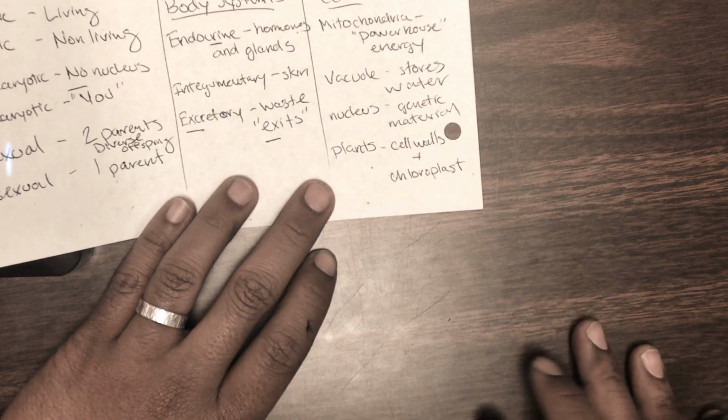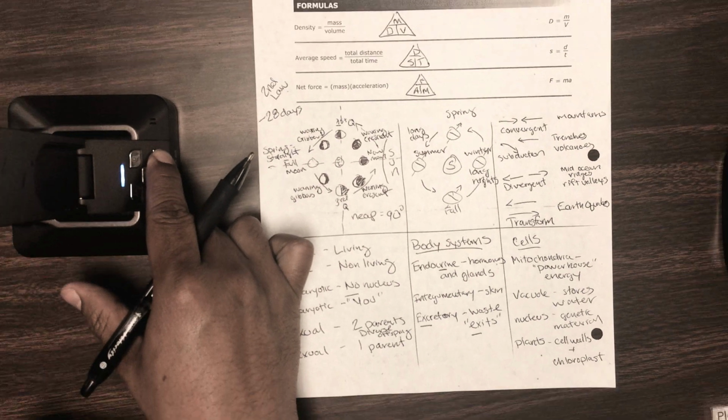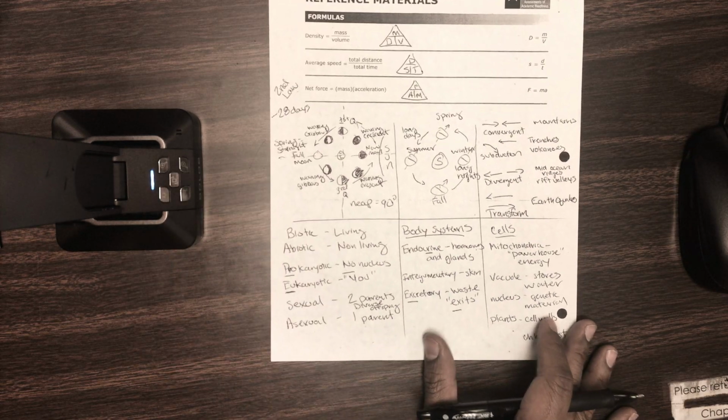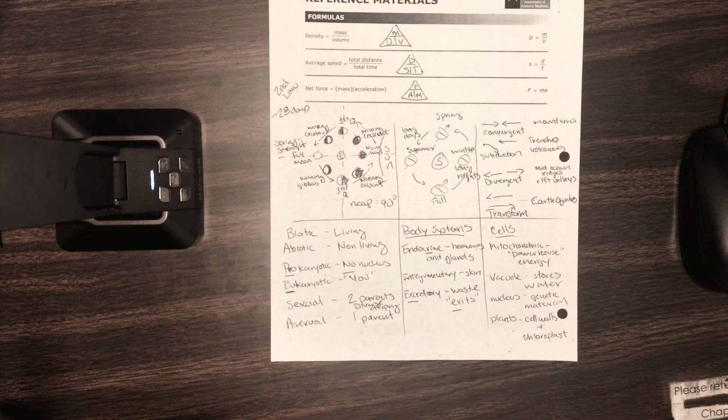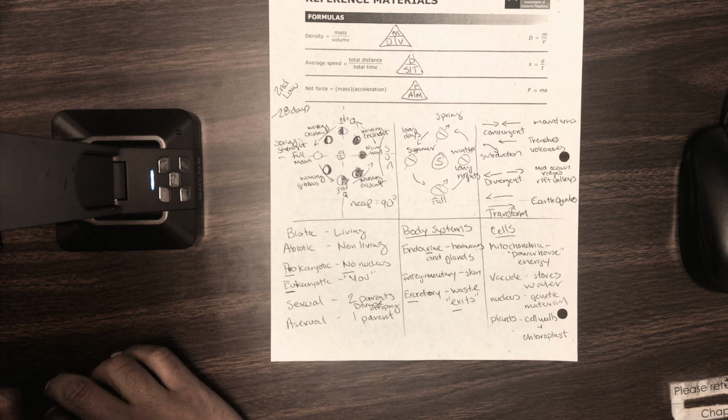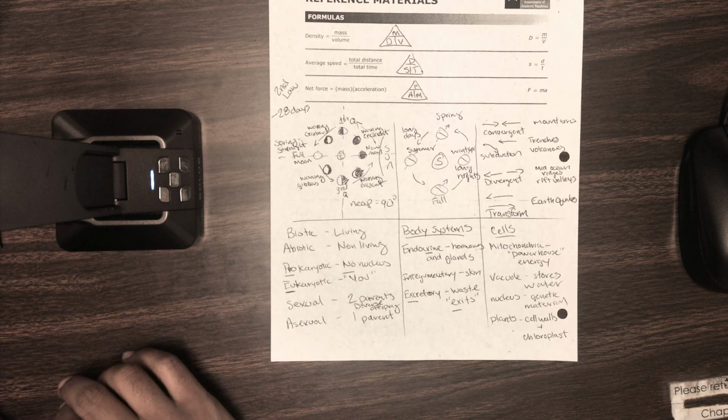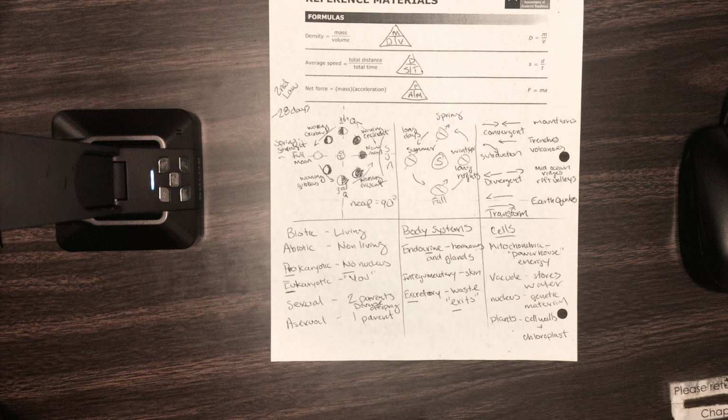So that's it. So let me zoom out. And if you can get every single one of these on here, which I don't expect you to, but if you could, you're going to ace that STAAR test. If you get most of it on there, you're going to ace that STAAR test. You get half of it on there, I'm pretty sure you're still going to ace that STAAR test. Just do whatever you can, whatever you think will help you out, okay?